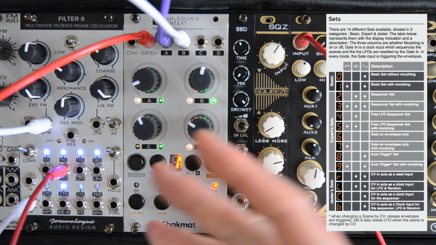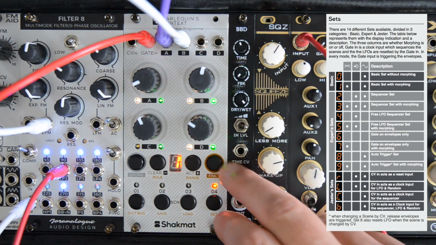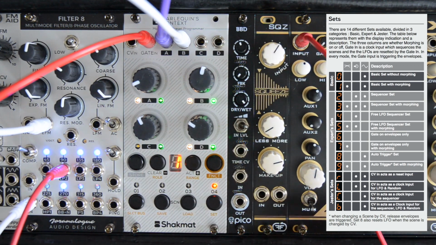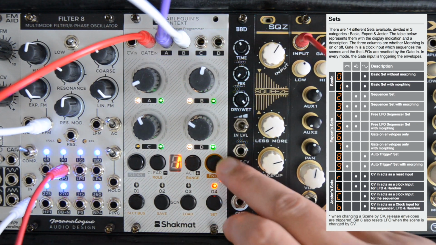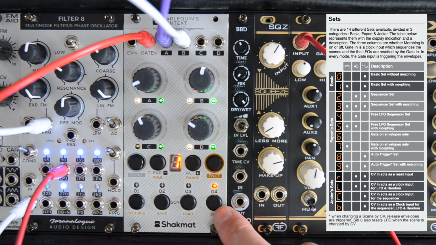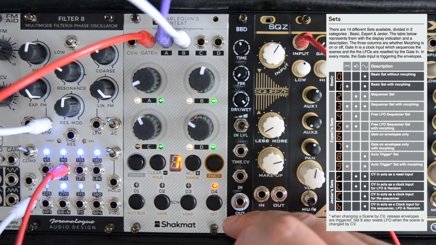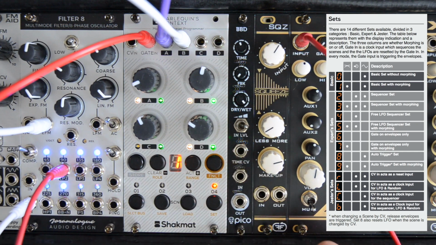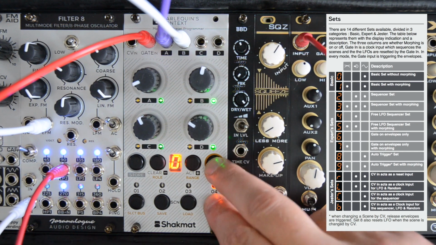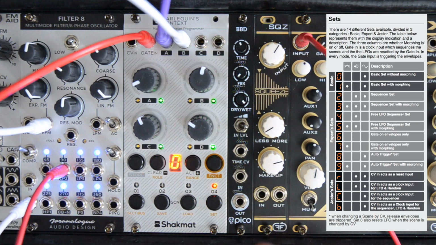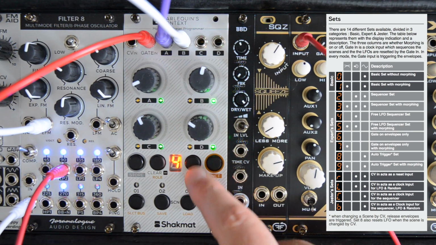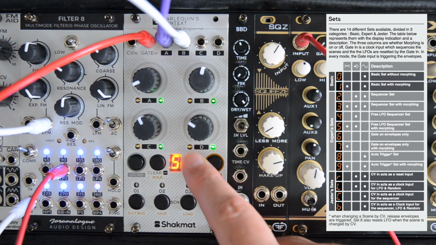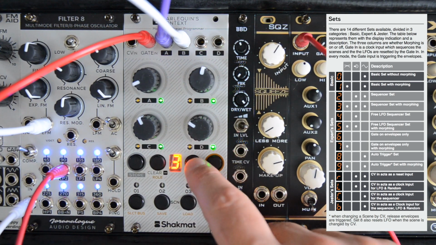Now to get into a sequencing behavior, we first need to set this up in the set. To get access to the set menu, we press function and button 4 here, which is labeled set as well. Now sometimes this doesn't react, I don't know why, but okay. Once it starts flashing, you're in the sets, and then you can choose with the plus and minus buttons here what set you want to pick.